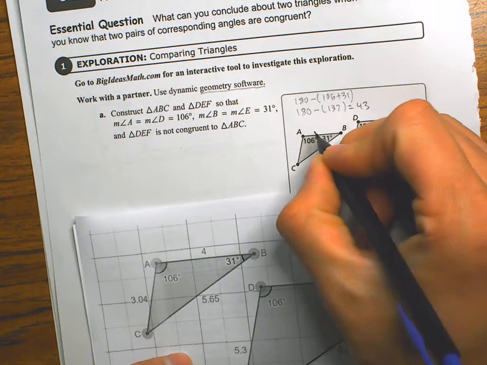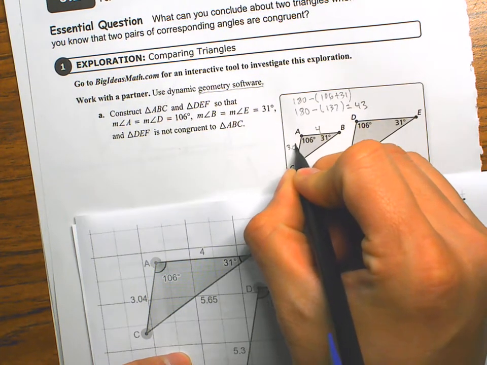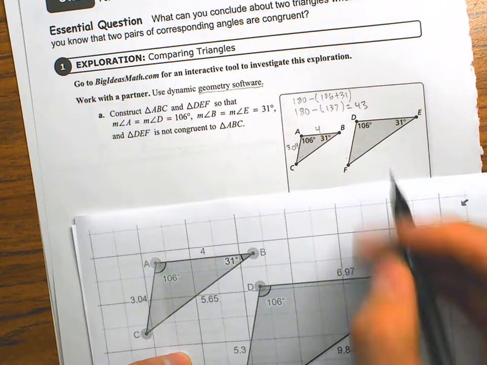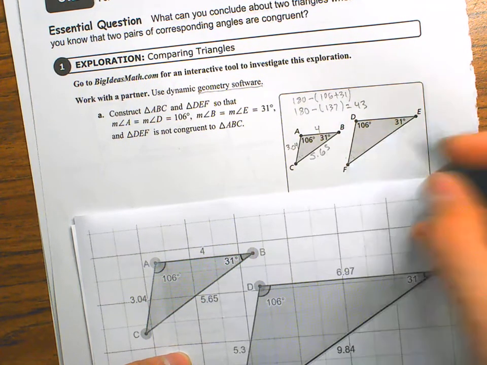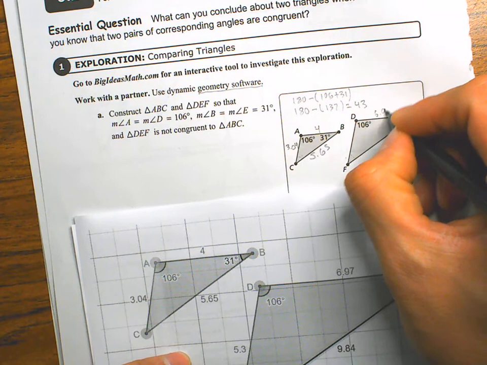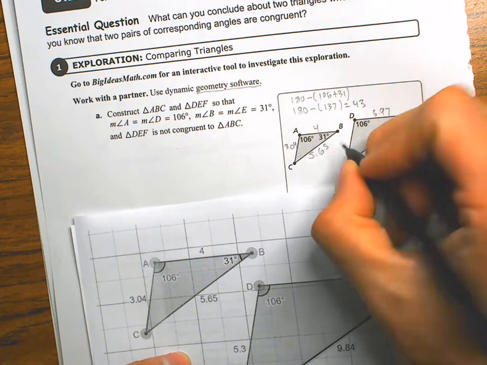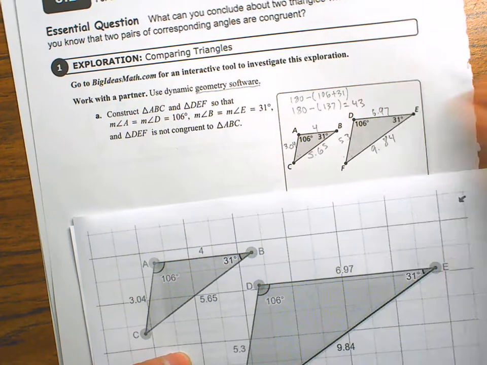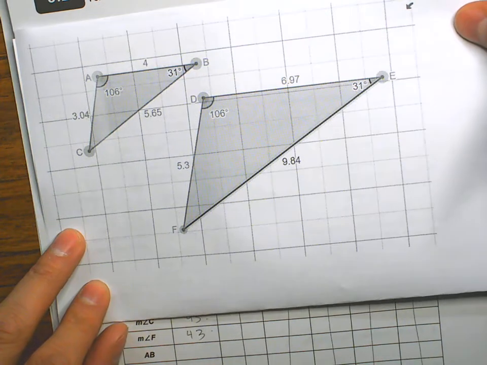This right here is 4. This right here is 3.04. This right here is 5.65. This one here is 6.97. And this right here is 9.84. And this is 5.3. So if this is too small, here are the measurements. Go ahead and pause the video, write down the measurements, and then once you're done, continue with the video.